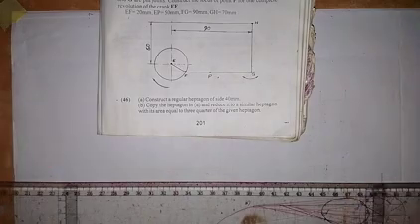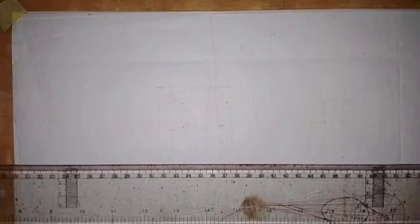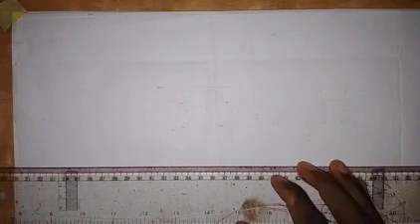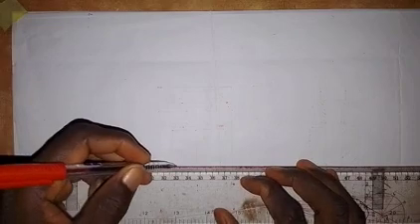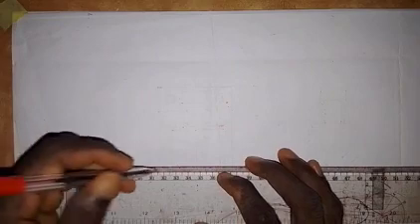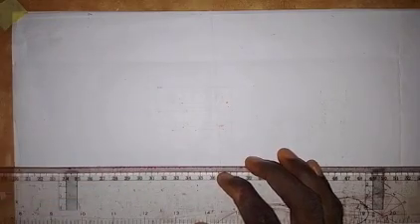So let's go and construct the heptagon as we are instructed. The length of the side of the heptagon is 40 millimeters. That is what we are given. So to construct that heptagon, what we need to do now is draw a short horizontal line. So we have it like this.